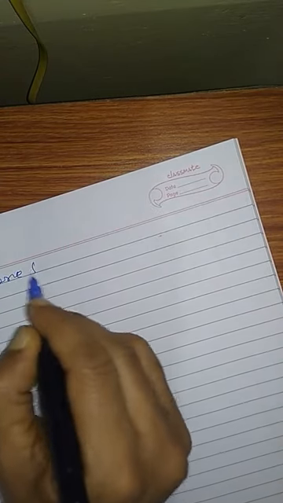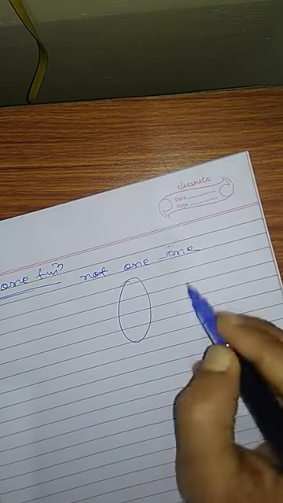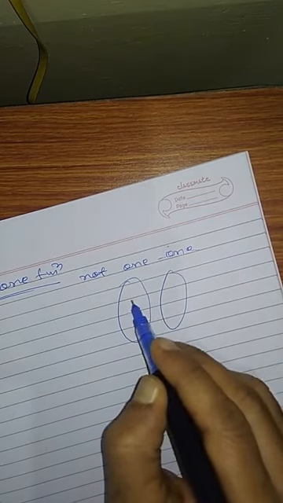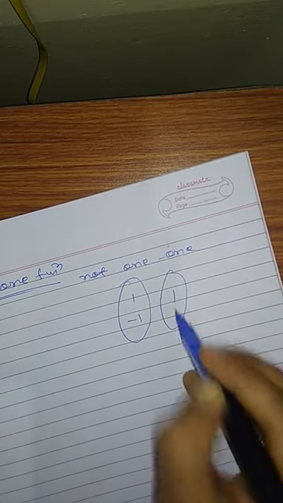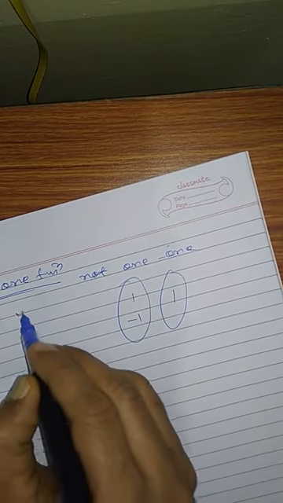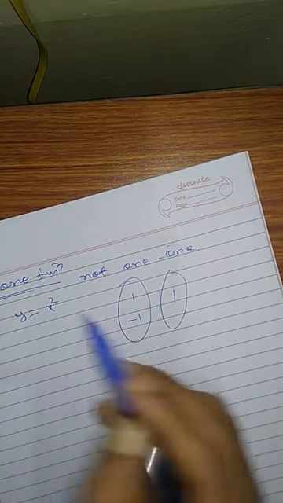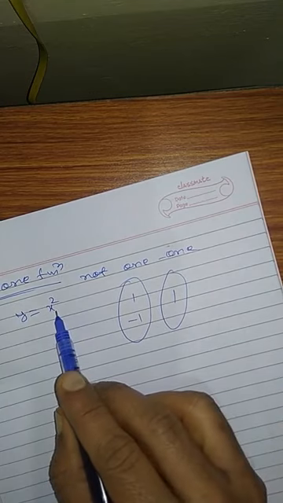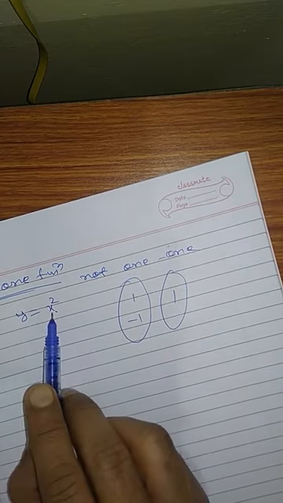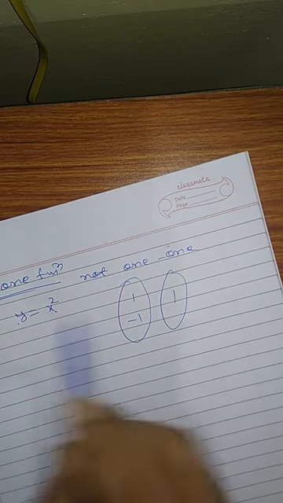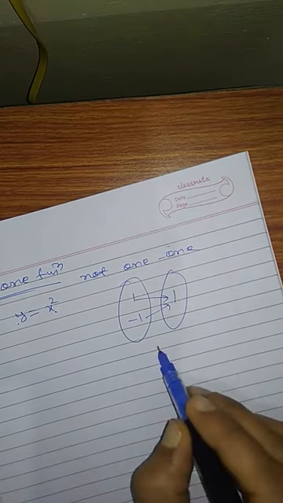Now what is many-one function? Many-one function means if it is not one-one. Suppose we have 1 and minus 1. So if you say y is equal to x square, then when x is equal to 1, you will get 1 square, which is 1, that is your y. It is many-one function.